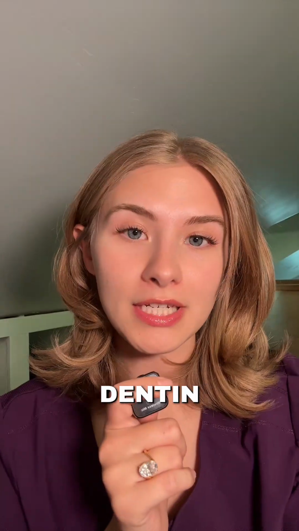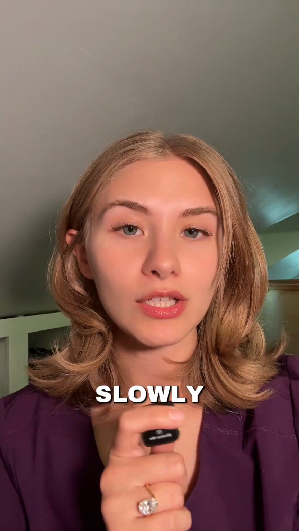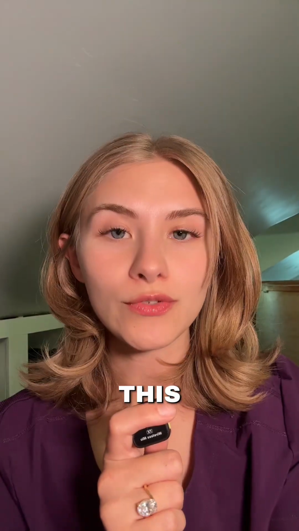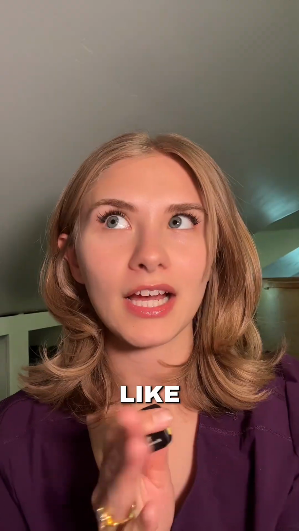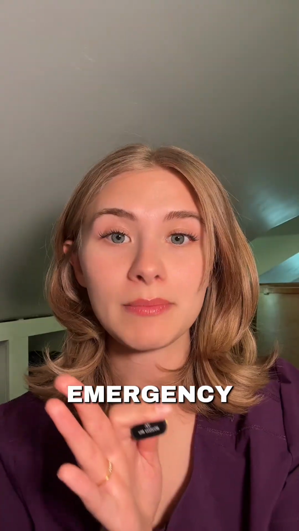Okay, now primary, secondary, and tertiary dentin. Primary dentin forms before root completion and makes up most of the root structure. Secondary dentin forms after the apical foramen closes, and it slowly continues throughout life. Then we have tertiary dentin. This forms in response to trauma, like abrasion, attrition, or caries. Basically your tooth's emergency backup plan.